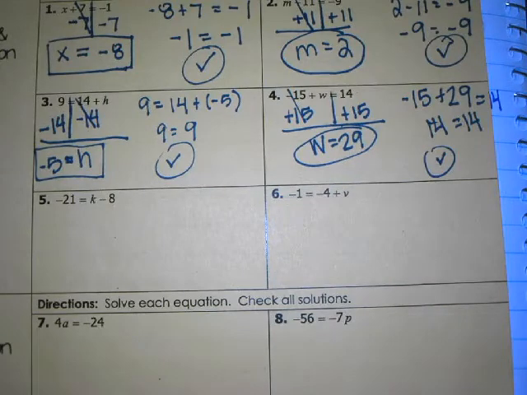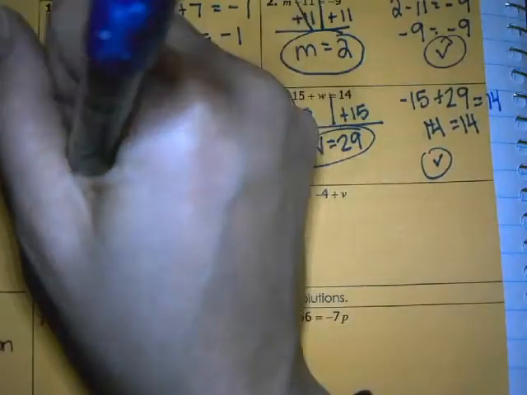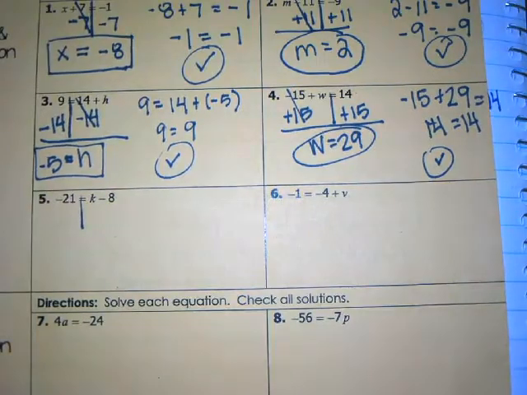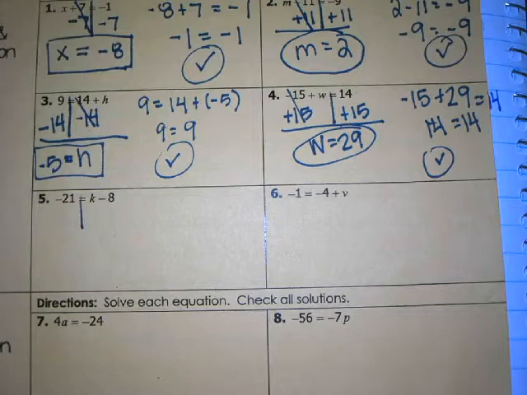Draw your line over the equal sign. Split your two sides up. I want to isolate the variable, which means I want to get the variable all by itself. So what number am I talking about here? The 21 or the 8? The 8, because that's on the side with the variable. How do I get rid of the 8?